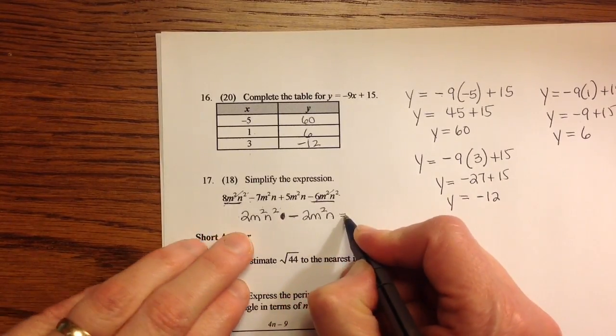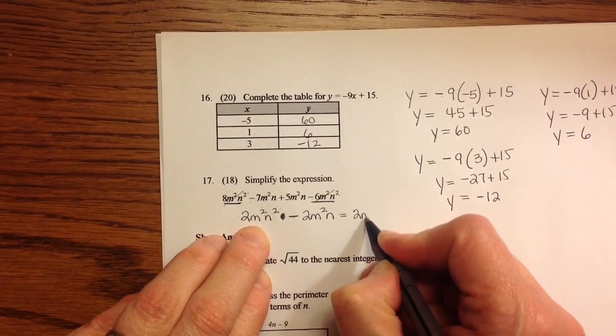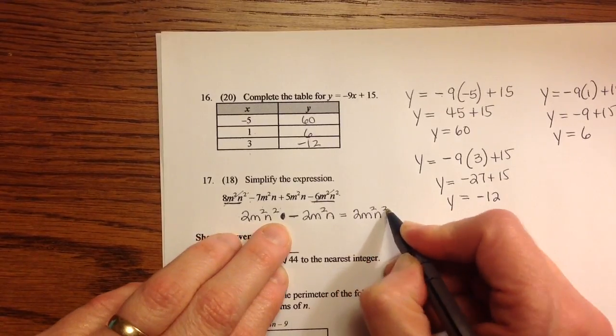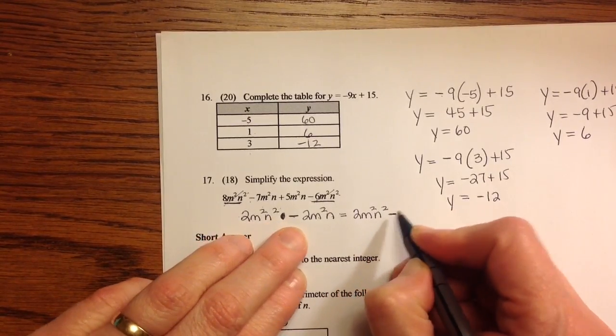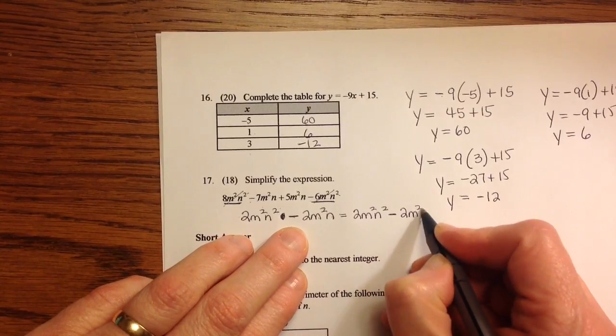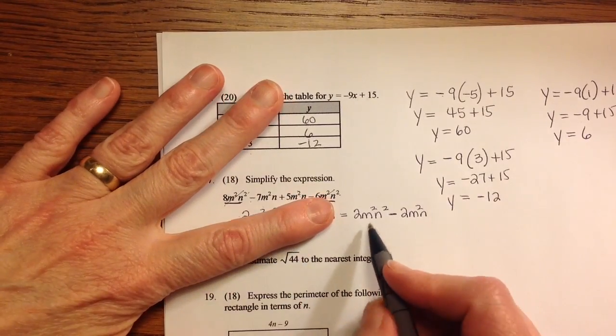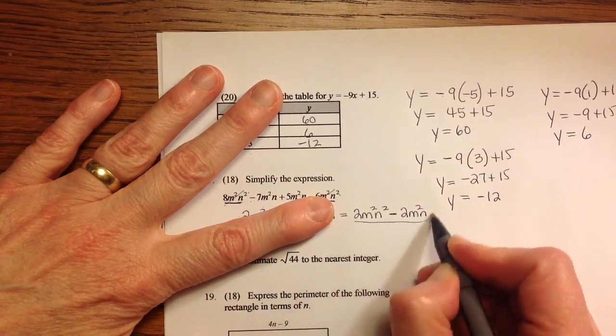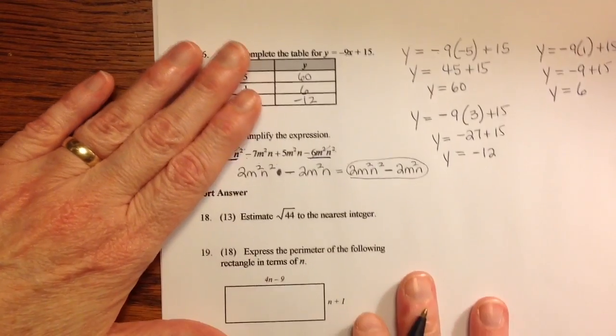So let me do a little bit better job and rewrite that. 2m squared n squared. It's just where I did it in ink and wrote the wrong symbol, minus 2m squared n. So I'll just cover that one up. There's your correct answer. Just looked a little weird right there.